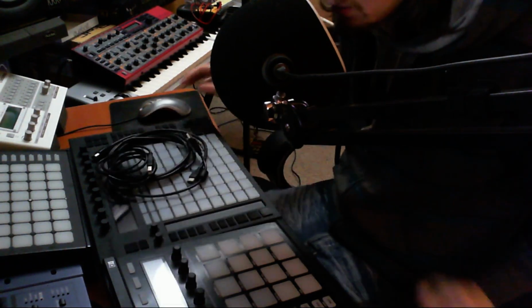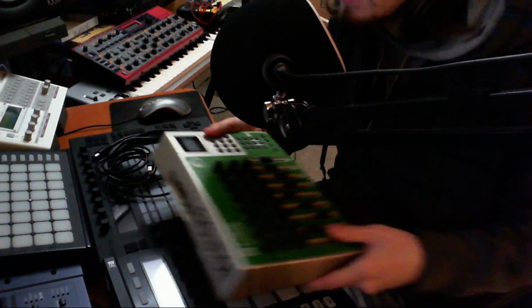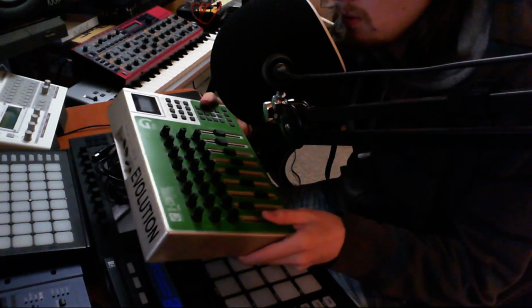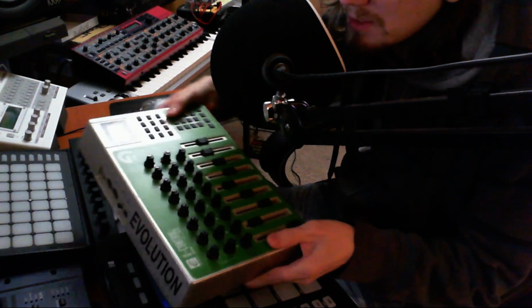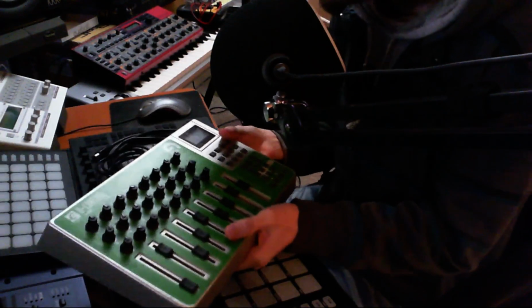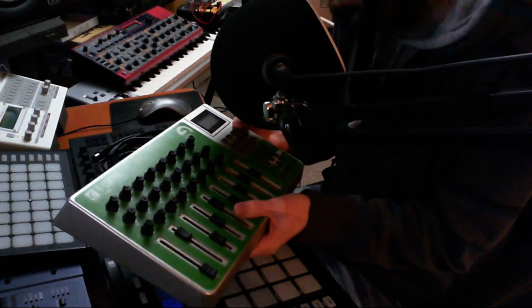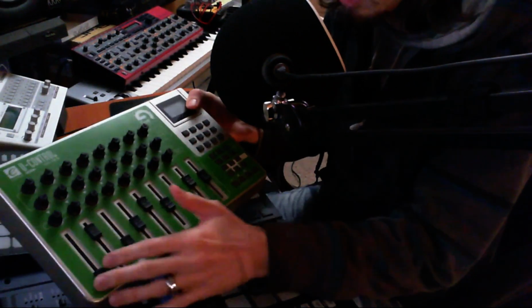So I have this thing right down here. This is the first MIDI device I bought. It's a UC33. It's pretty cool, and it has the Ableton thing on it, and it's pretty awesome. So I'm just going to go through it. You have your knobs and stuff like that.